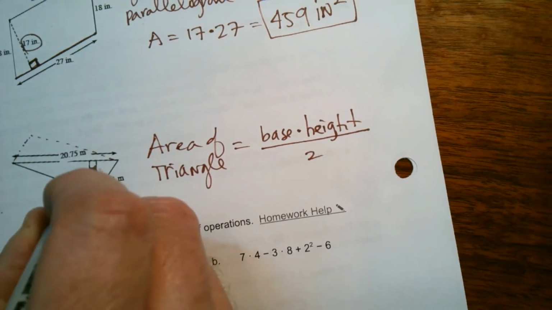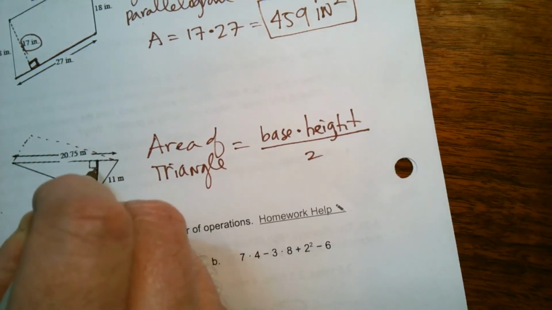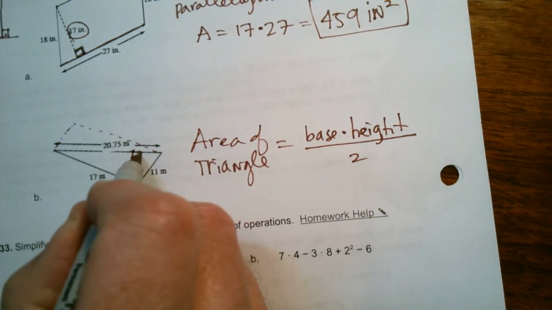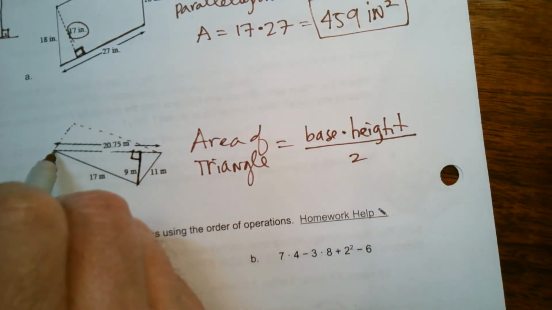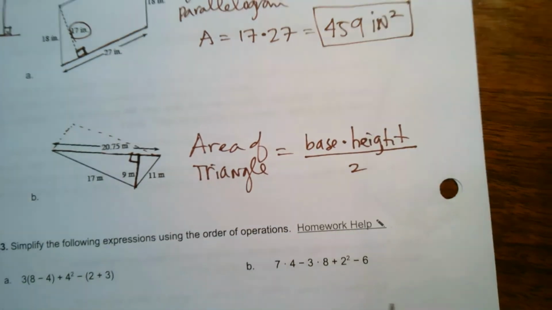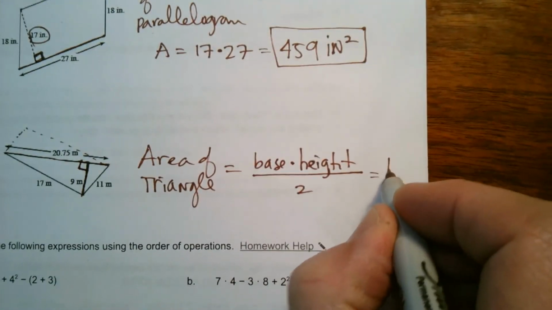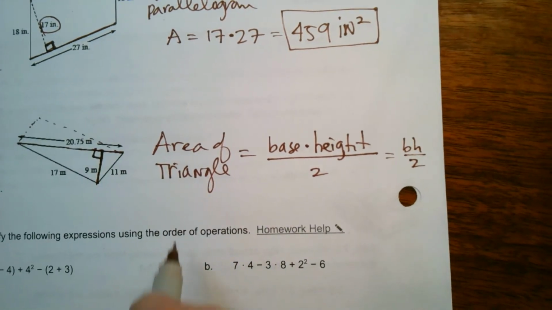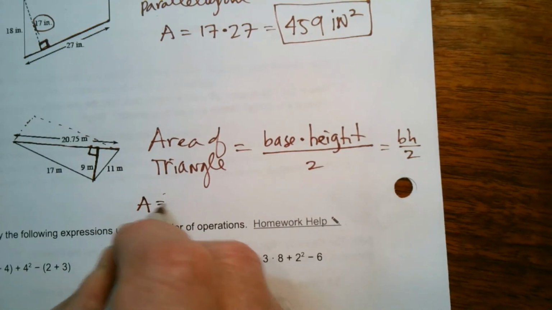So again, base and height have to be met with a 90-degree angle. So there's my 90. So this would be the height, and this would be the base that I would use to find my area. Abbreviation for this, a lot of times you'll see is BH over 2, base times height divided by 2.